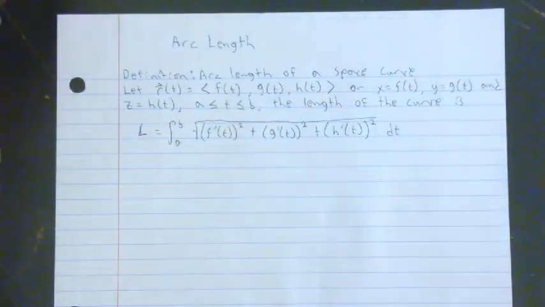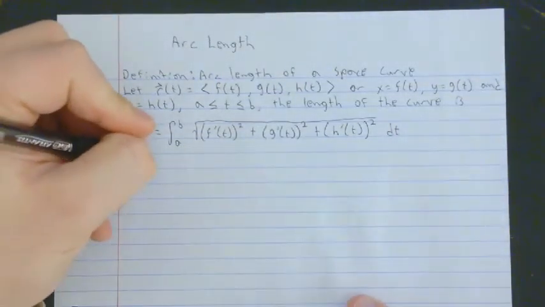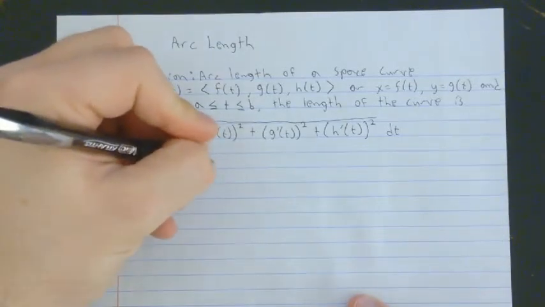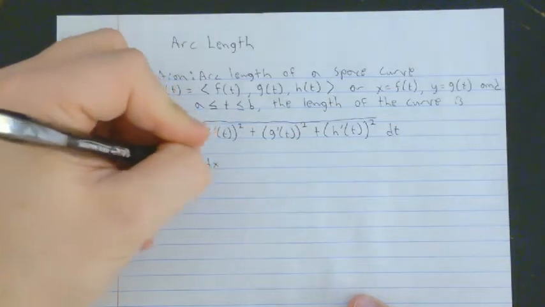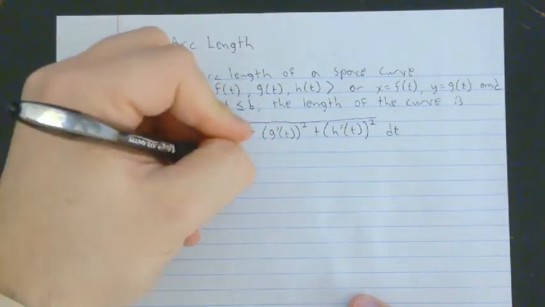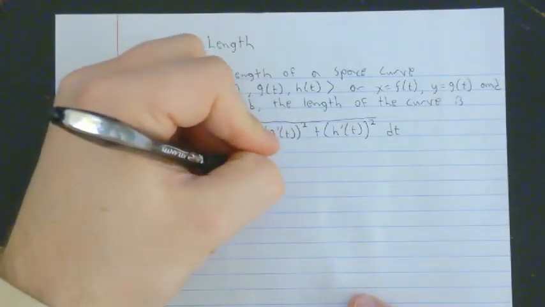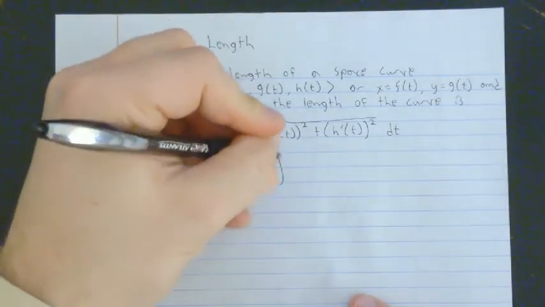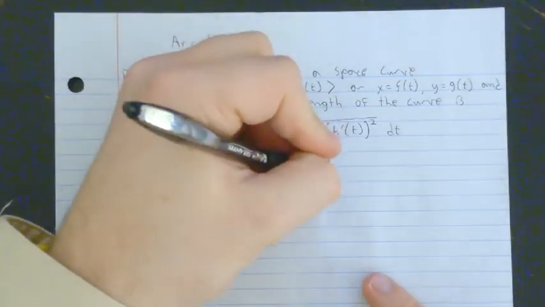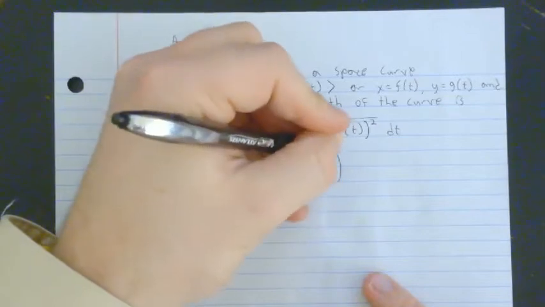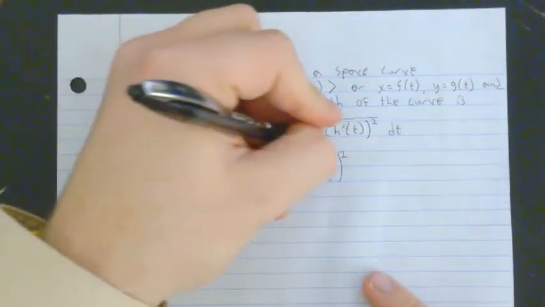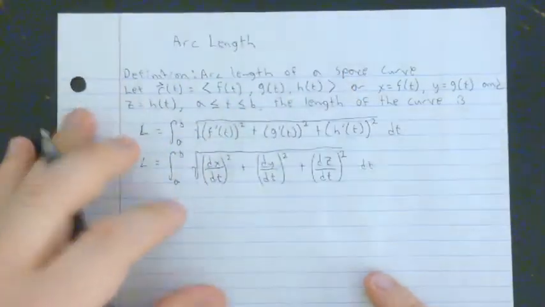If we want to write that in different notation, I have the integral from a to b, I have dx over dt squared plus dy over dt squared plus dz over dt squared, and I would take the square root of that, dt.